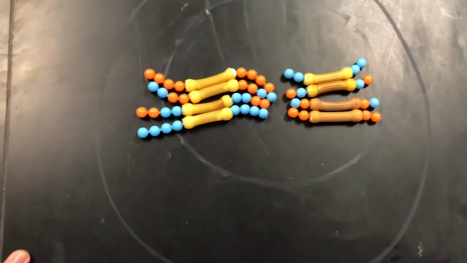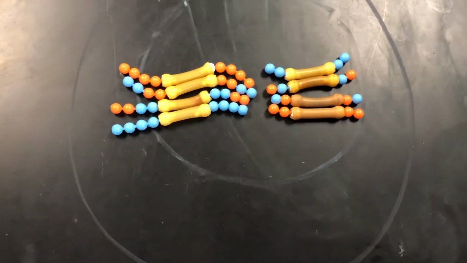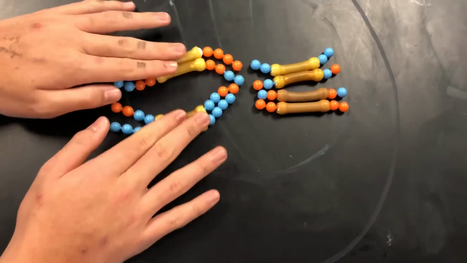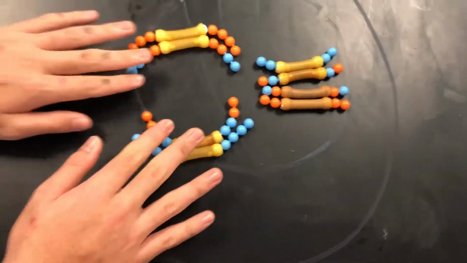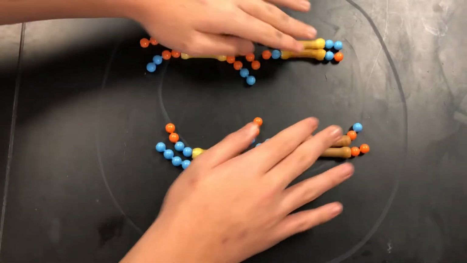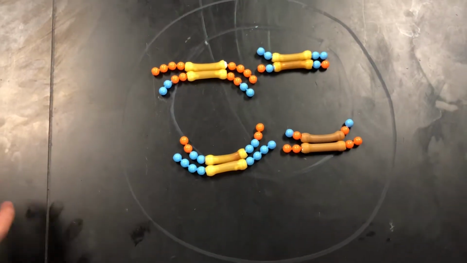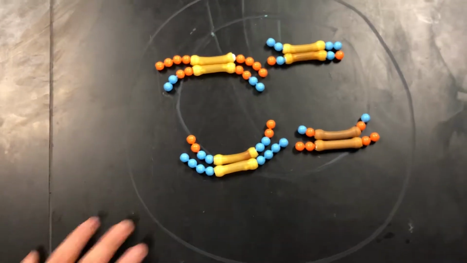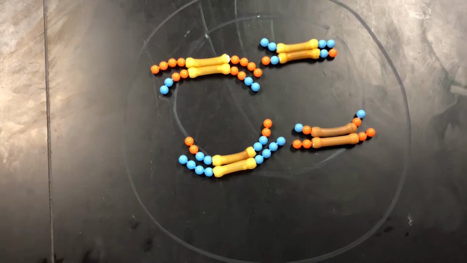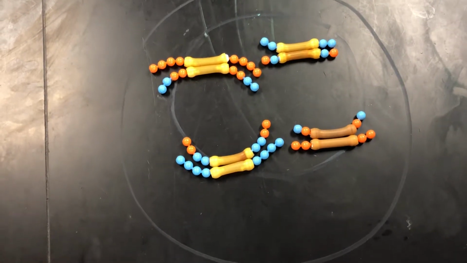In anaphase 1, the homologous chromosomes separate, but the sister chromatids remain together, and so they separate to their different parts of the cell. This is the law of segregation, so that the two chromosomes separate.